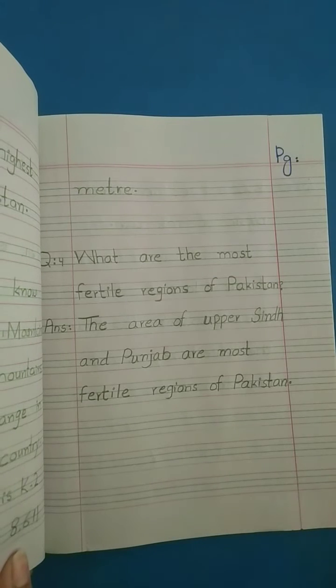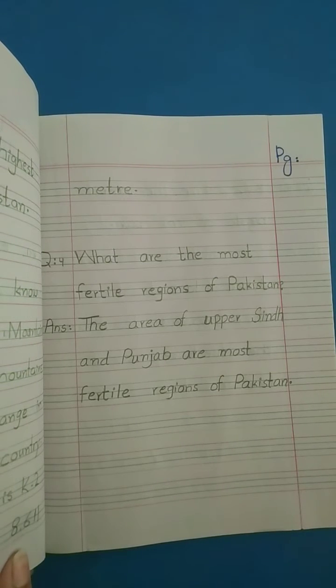Dear students, as we have completed the reading and explanation of our lesson number 10, landforms of Pakistan, and also we have fair copied question number 1, 2 and 3. Today we are going to fair copy question number 4, 5 and 6. So dear students, let's open your fair copies of social studies.